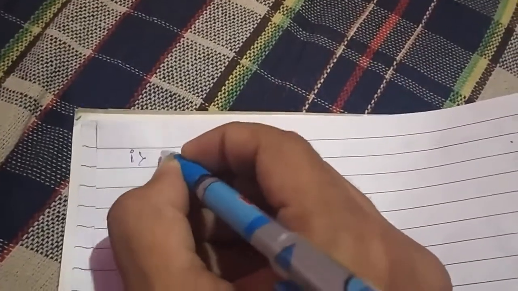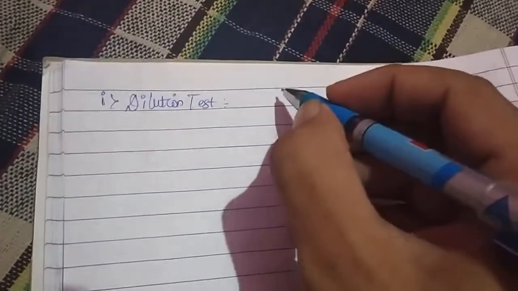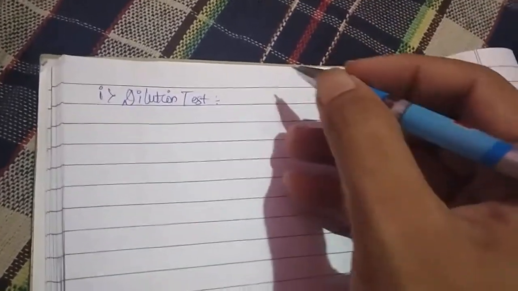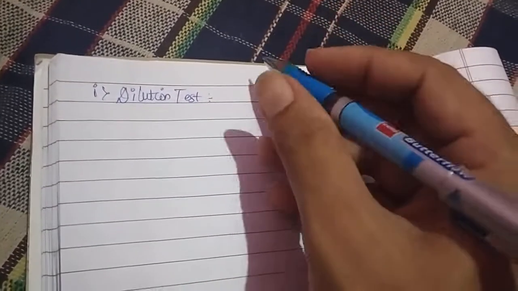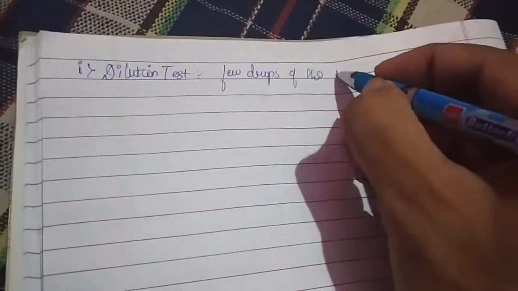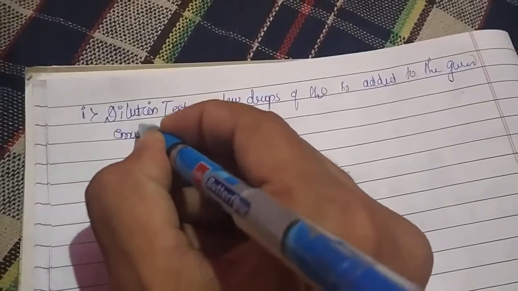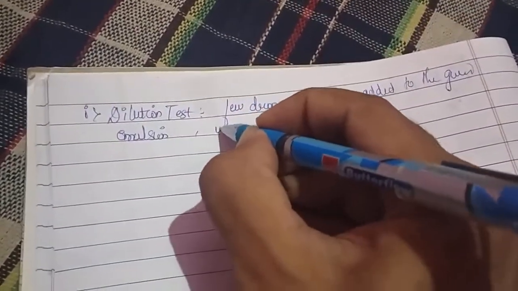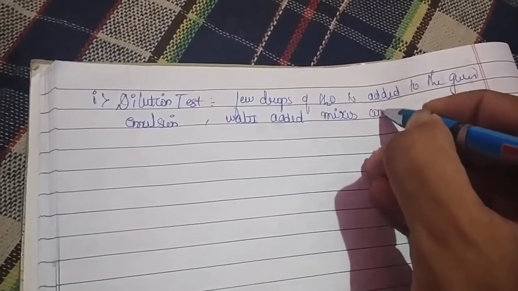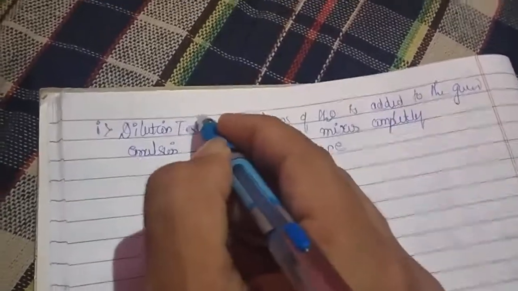First one, what is it called? Your dilution test. Basically what we do, for whatever emulsion is given to you, I will take a small amount of that emulsion, and to that I will be adding a few drops of water. So when I add it, what happens basically? If the water added mixes completely, remember such an emulsion will be called as OW type emulsion. This is one of the tests, the dilution test.